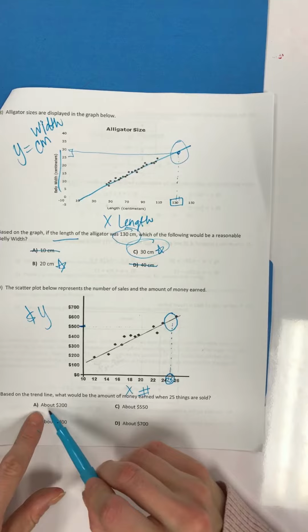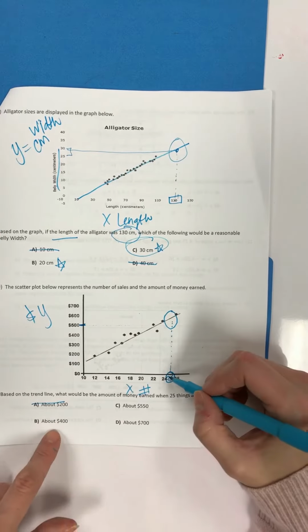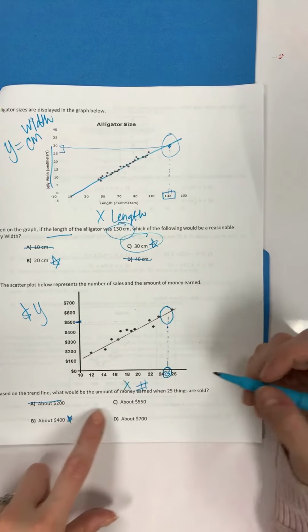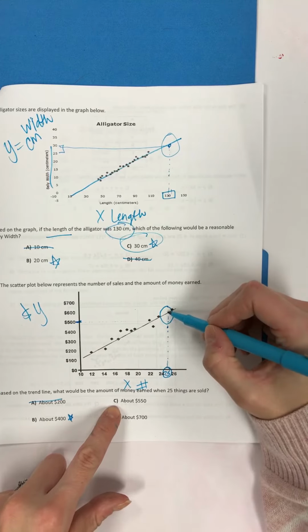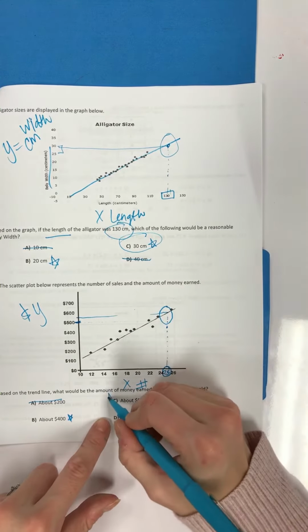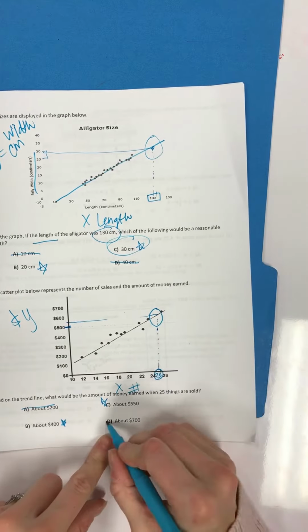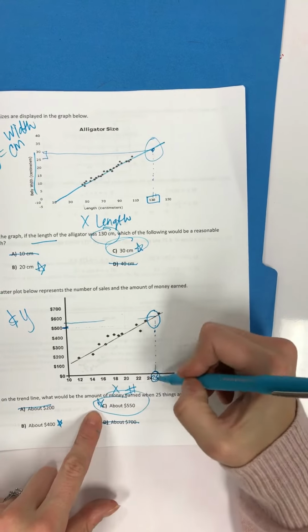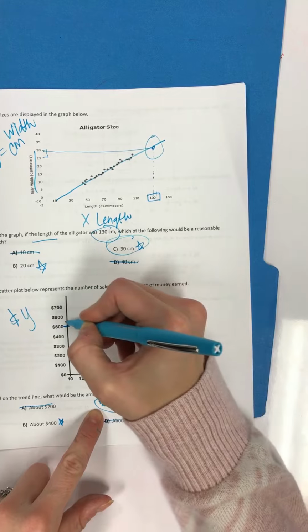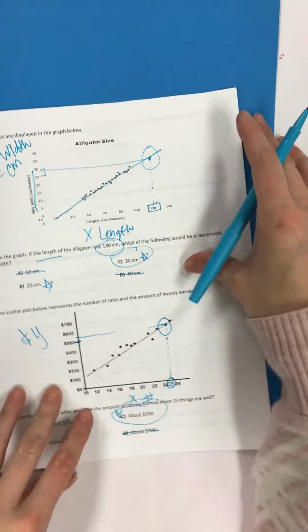So let's look at our answer choices. A says about 200. Ooh, nope. B says about 400. Ooh, that's a little too low. I'll put a star. C says about 550. Well, that seems pretty good. I drew my line at about 500, so that's definitely the closest, and about 700. Holy cow, no. I'm gonna say it's C because that's as close. If you were gonna have a point there, really it would be above 500. 400 is just too low.